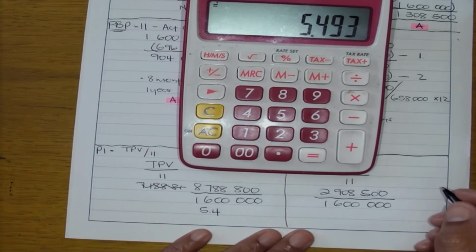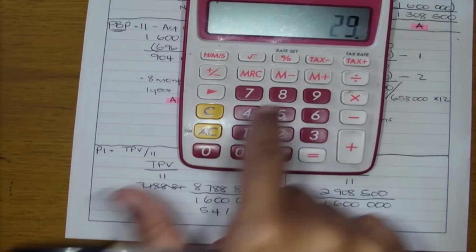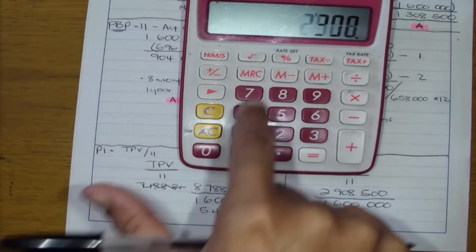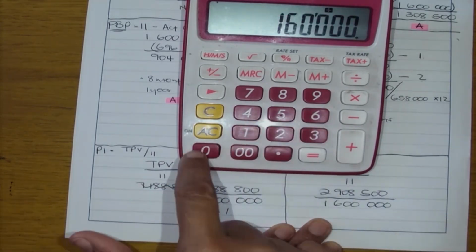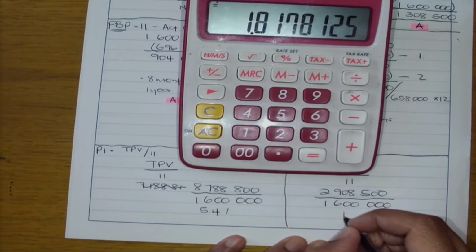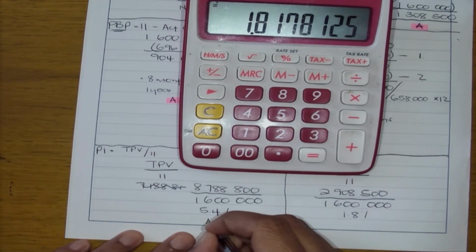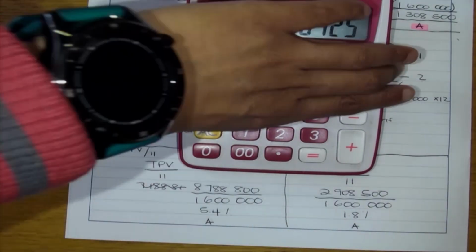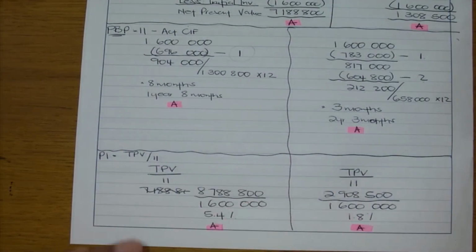Then the other one is 2,908,500 divided by 1.8. Right, so we're actually going to accept and we're going to accept, because both of them are greater than 1.